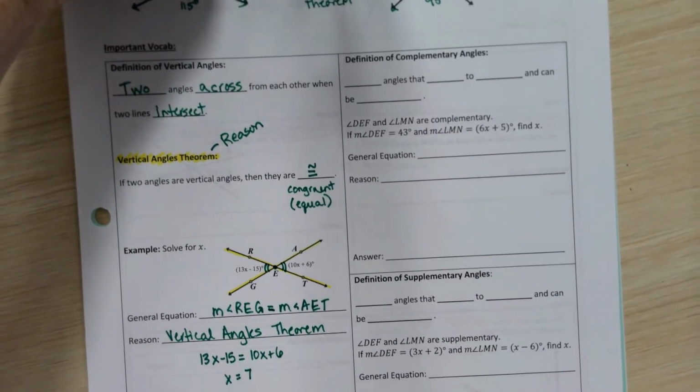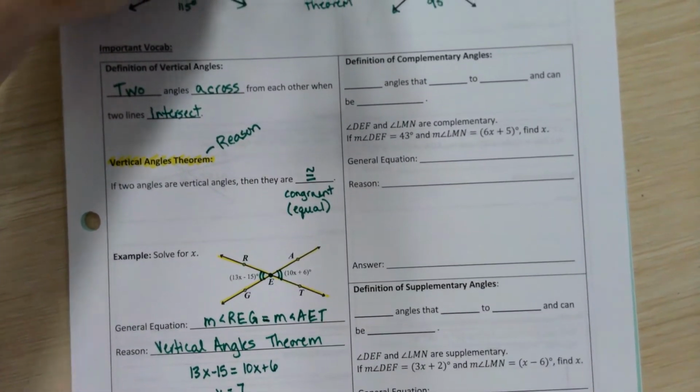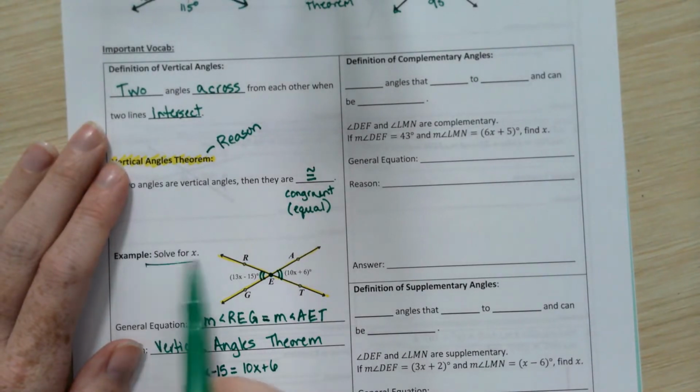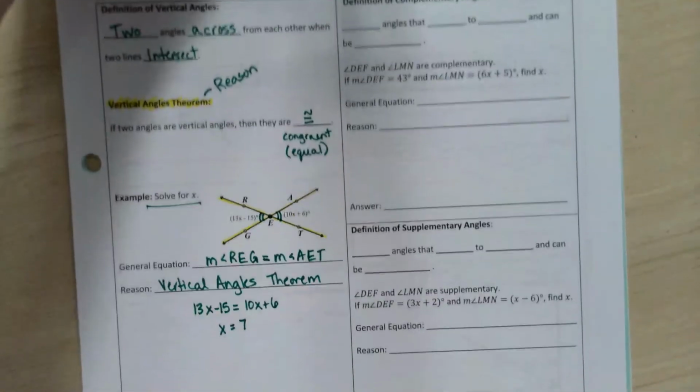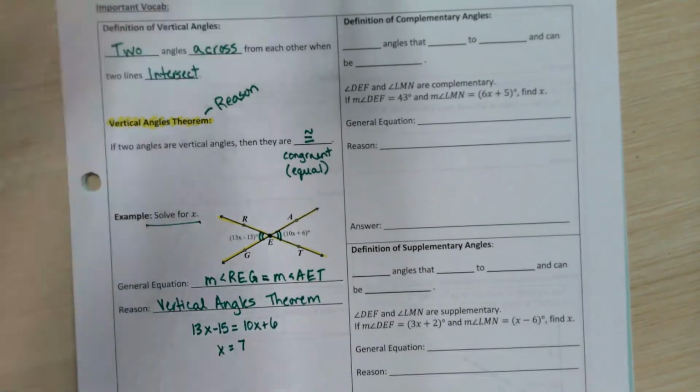Do a quick geometry double check. They wanted us to solve for x, so if I could show this all on the screen at the same time, I would write x equals 7 in that answer blank at the bottom of your page.